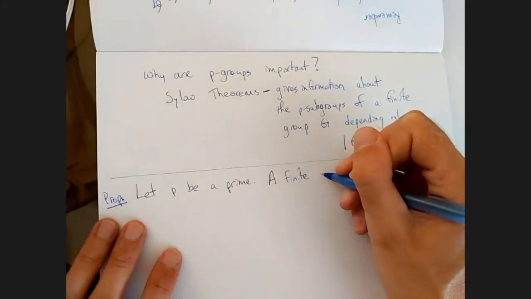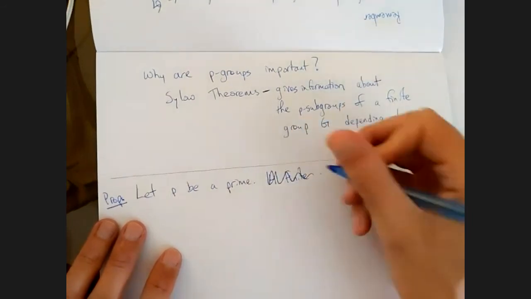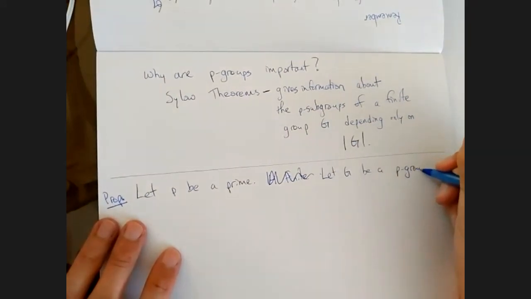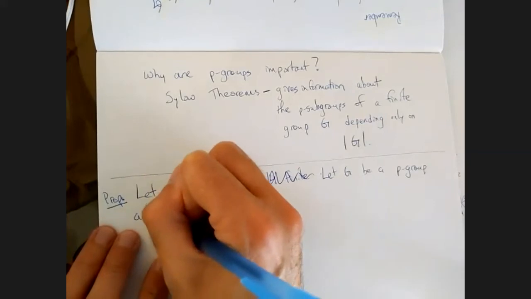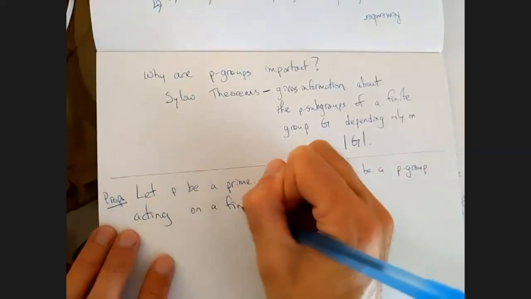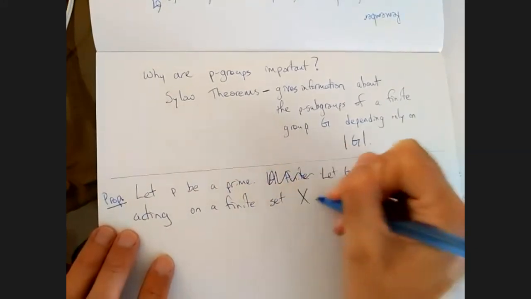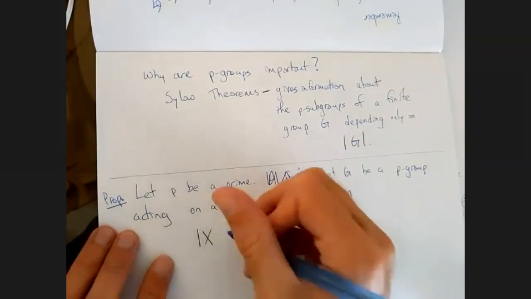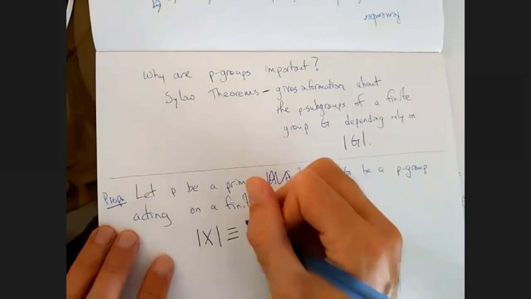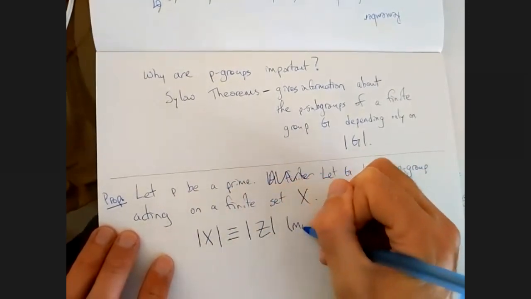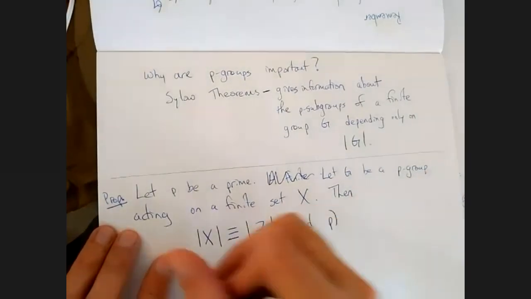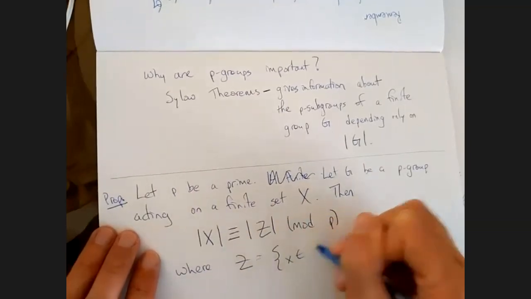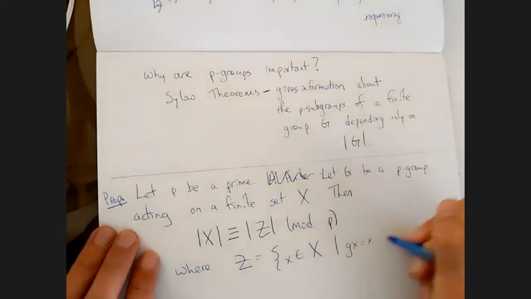So, let G be a finite P group acting on a finite set X. Then the number of elements of X is congruent to the number of elements of Z modulo P, where, let me just remind you, Z is all the elements x in X such that g x equals x for all g.